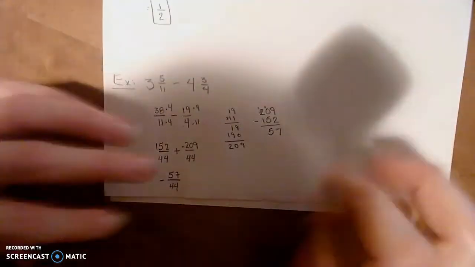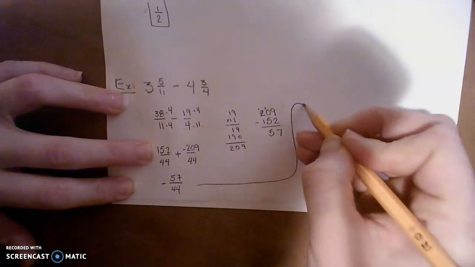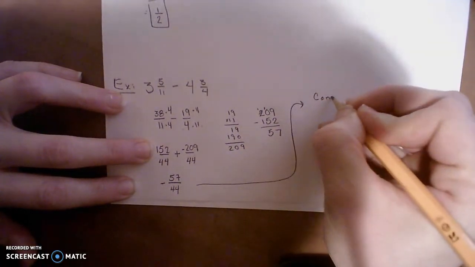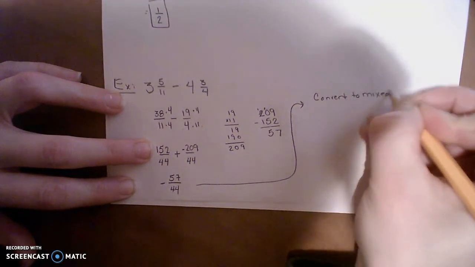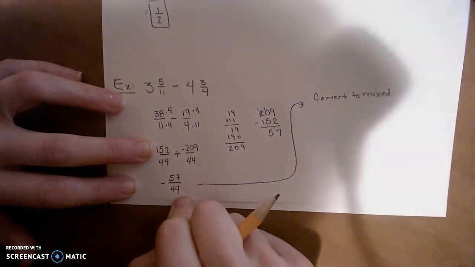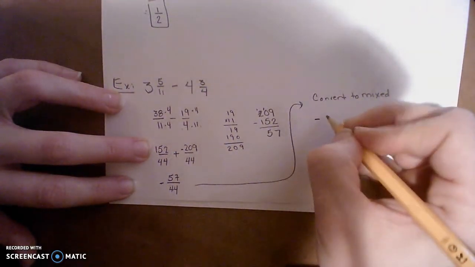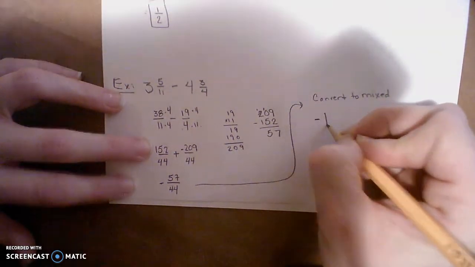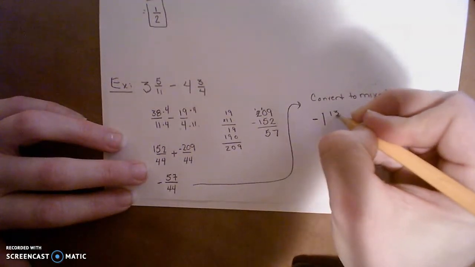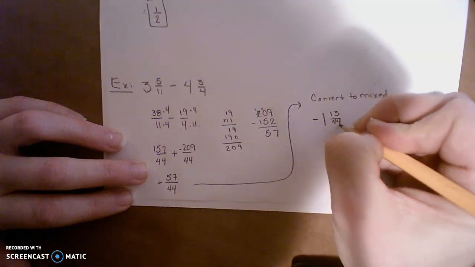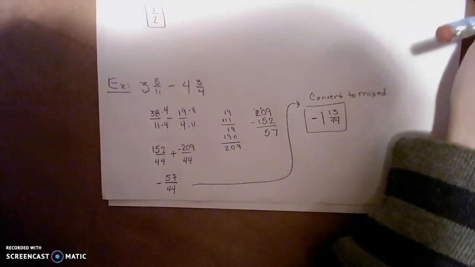Negative 57 over 44. Now you can leave it that way, or you can convert back to mixed form. So 57 over 44, the negative sign will go out front. I know that that will be 1 whole, because that'll be 44 over 44, with 13 left over. So my answer is negative 1 and 13/44.